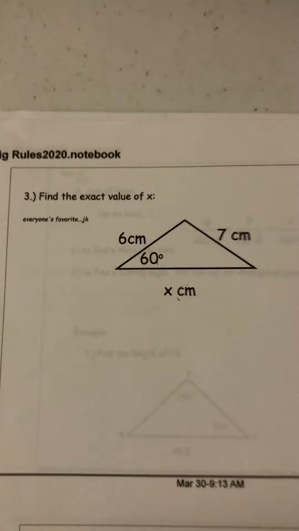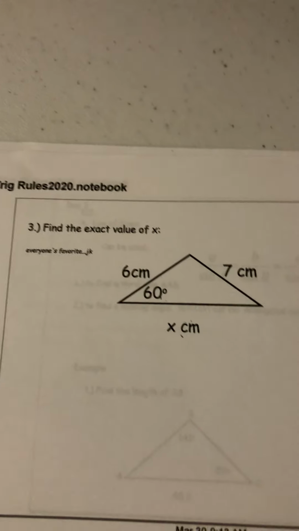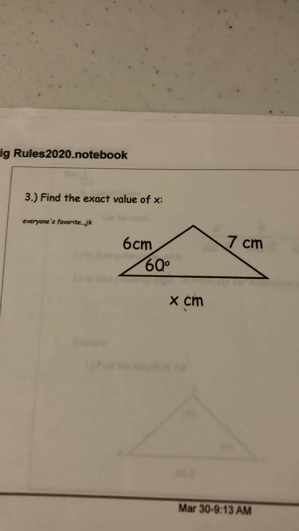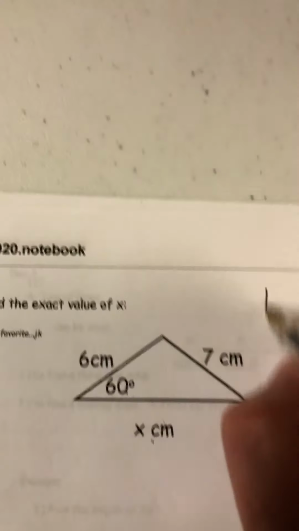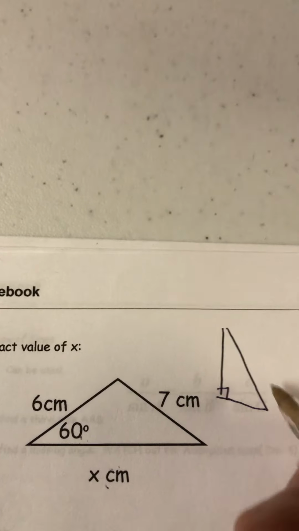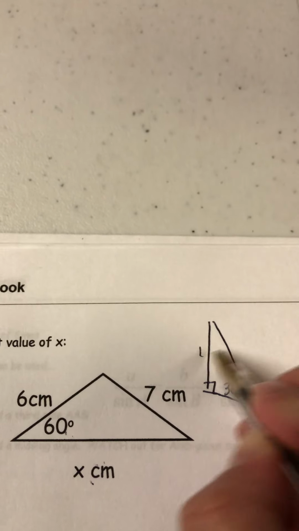Take a look here. If they insert the word exact, can you guess what triangle they want you to perhaps use? You got it, the 30, 60, 90 triangle. So don't forget your ratios. I'll put this off to the side because it's been a little while.